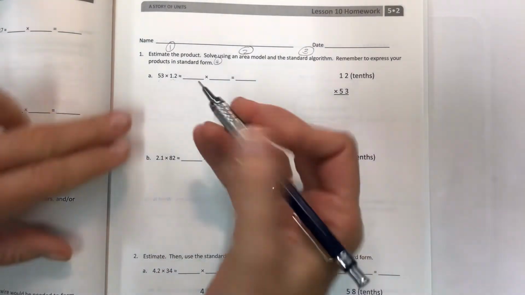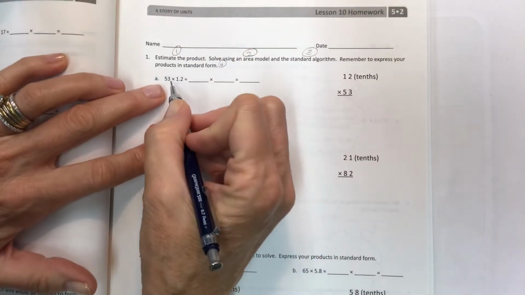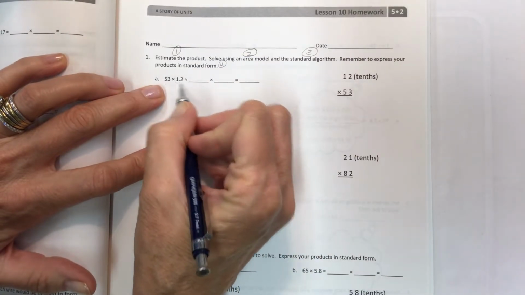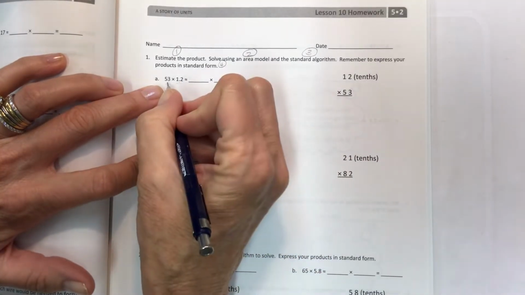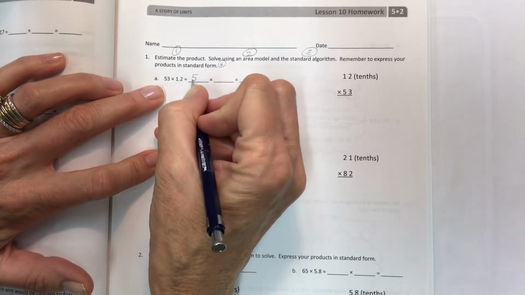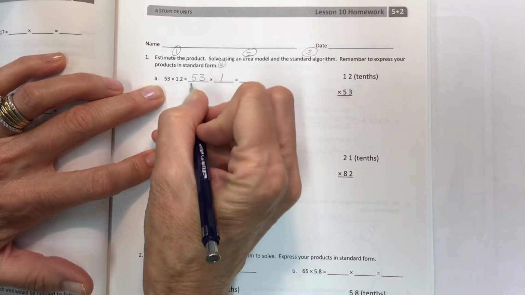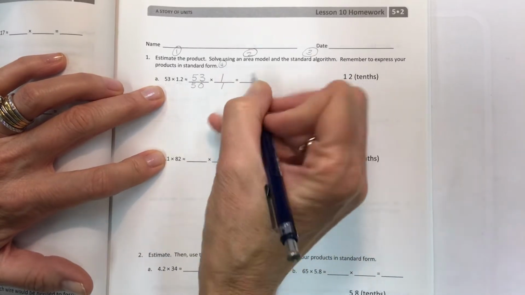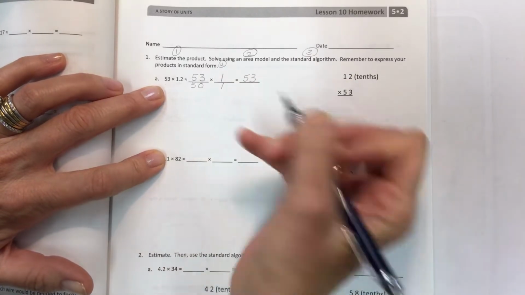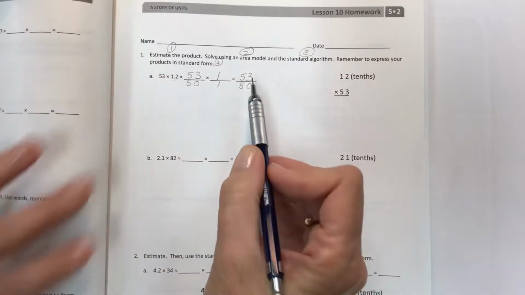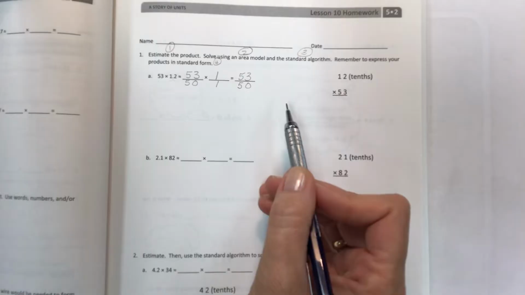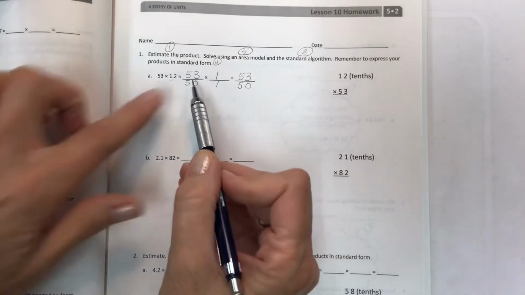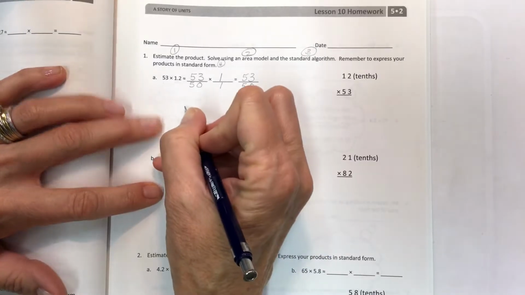Let's get going. So first of all, we're going to estimate, and this is where some of the answers will say, oh, answers may vary, but really in all likelihood, you could say 53 times 1. Some kids will say 50 times 1. So something around 53 or 50. And the point being, not 537 or not 500 or not 5. So the place value number of places is what we're really after.